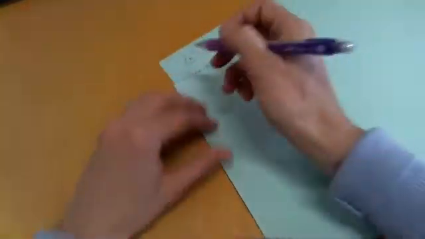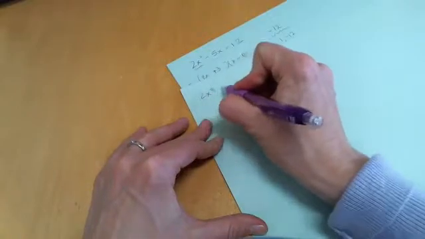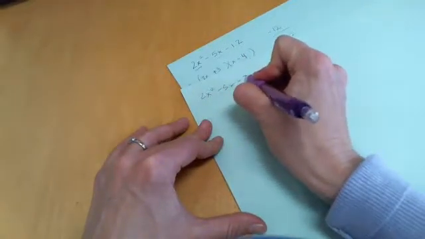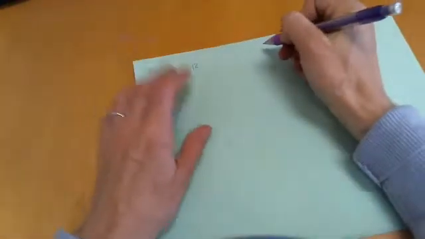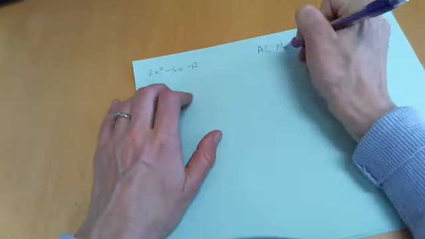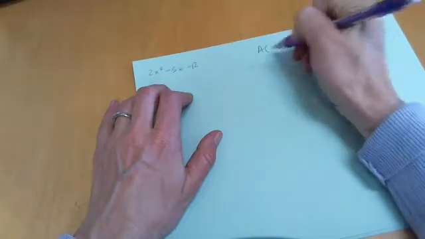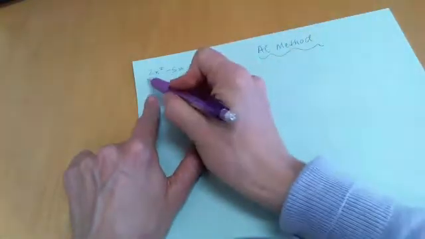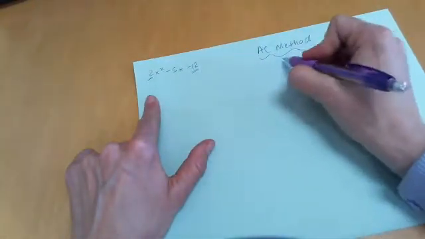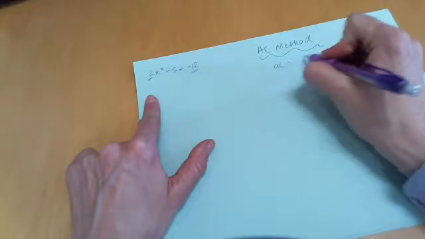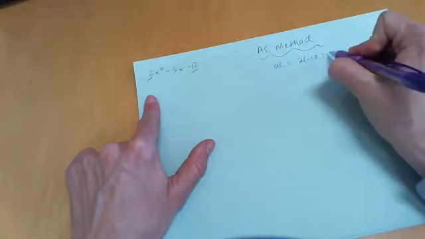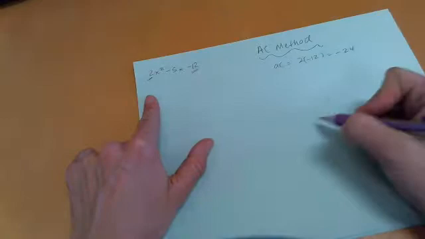So if you wanted to, you could also take 2x squared minus 5x minus 12. And the AC method goes something like this. Take your A and your C, 2 times negative 12. So AC is 2 times negative 12, which is negative 24.